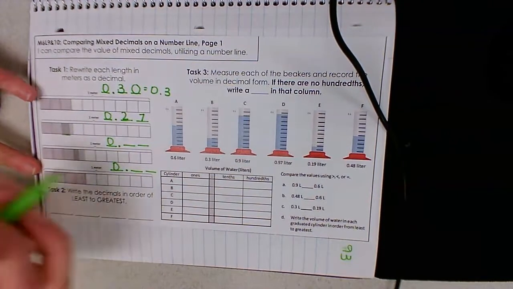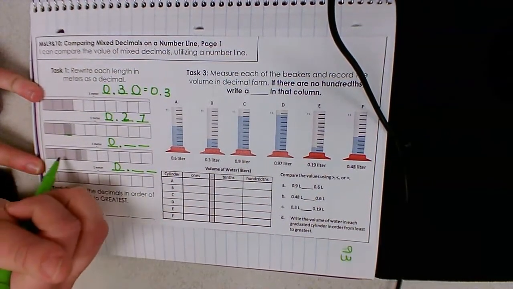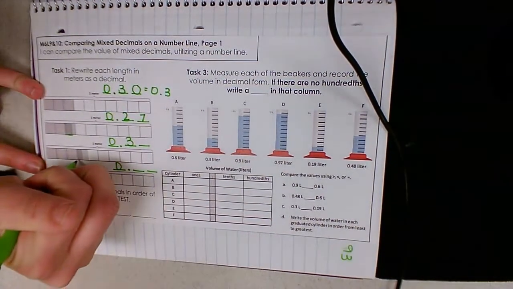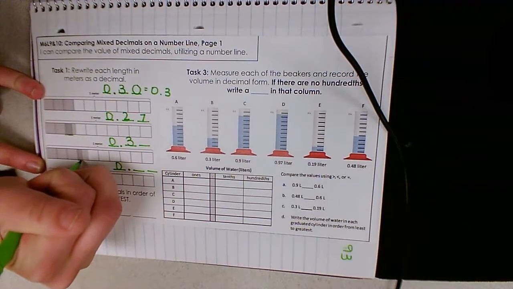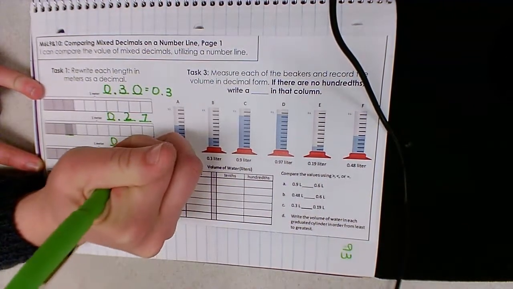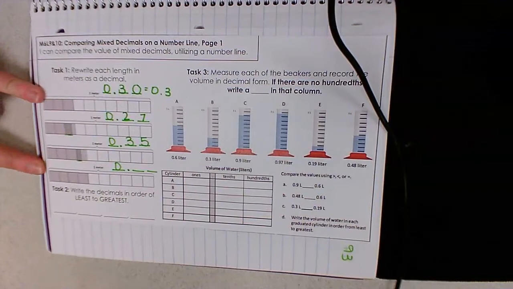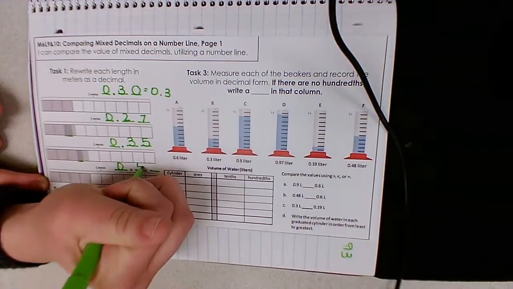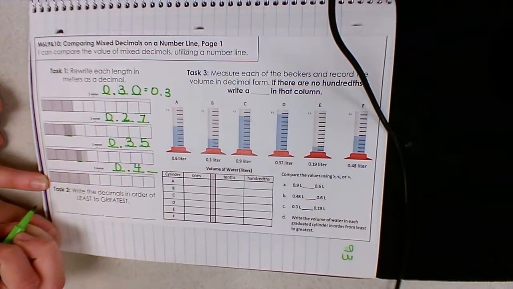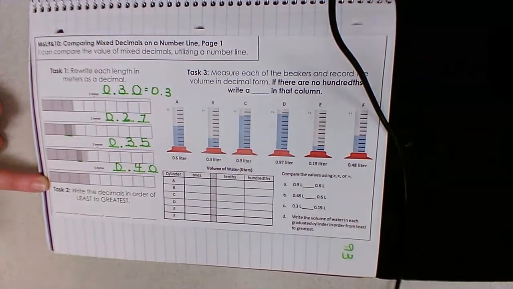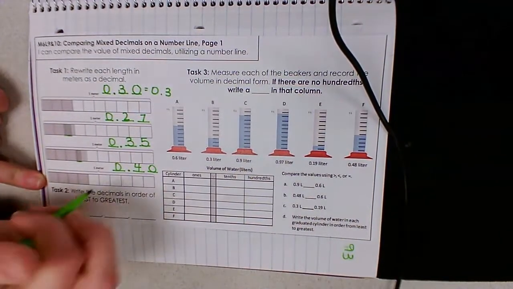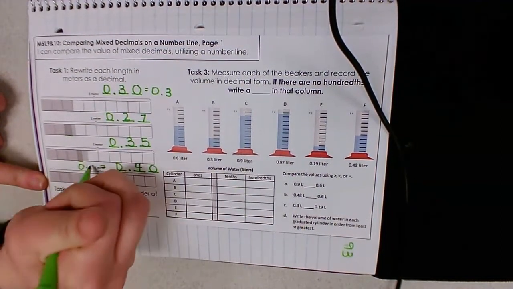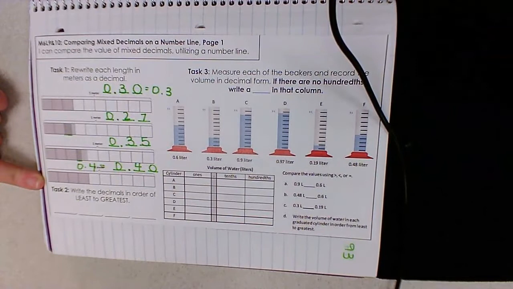Let's do it again. Start by counting up your filled in tenths, 1, 2, 3, and then your shaded in hundredths, 1, 2, 3, 4, 5. And let's do it again. 1, 2, 3, 4. I have no additional shaded in hundredths. So our final decimal is 0.40, 40 hundredths, also known as 4 tenths.